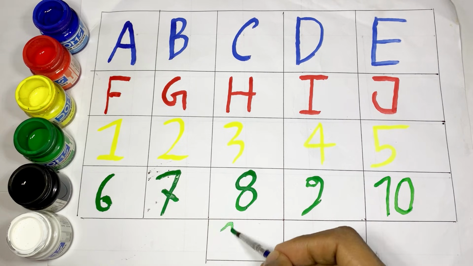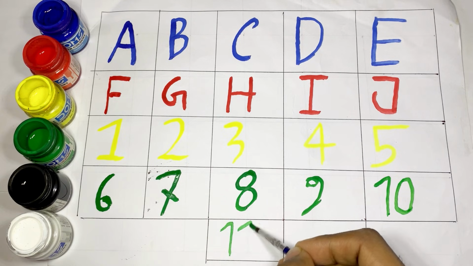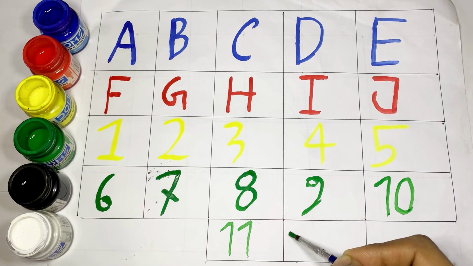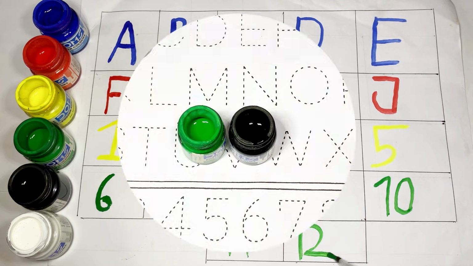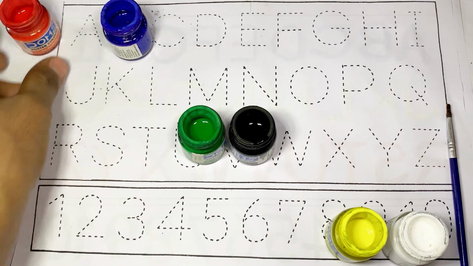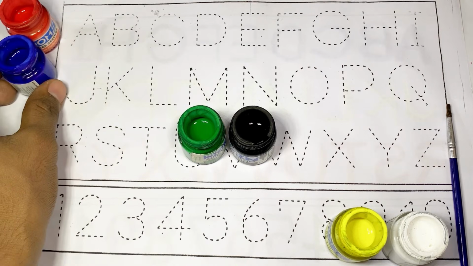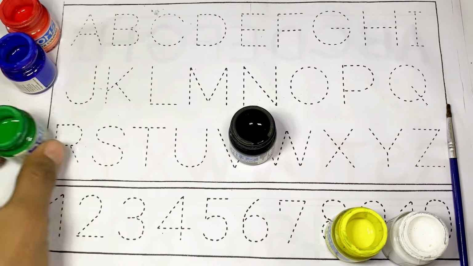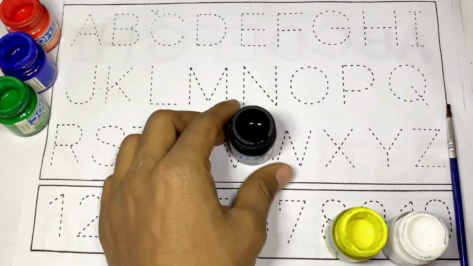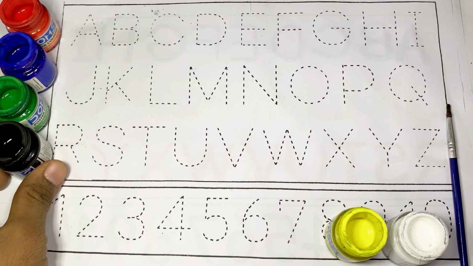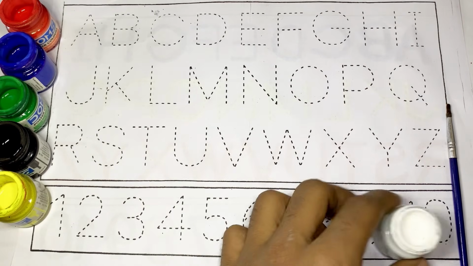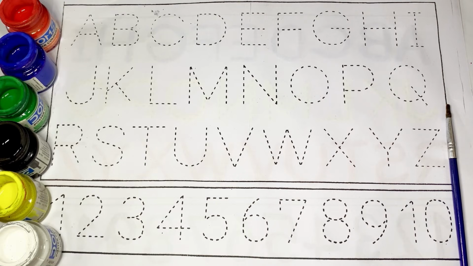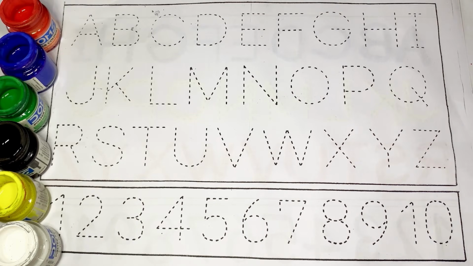11. The number 11 and 12. The number 12. Red color, blue color, green color, black color, yellow color, and white color. Now alphabets.